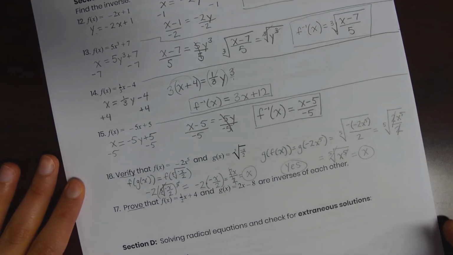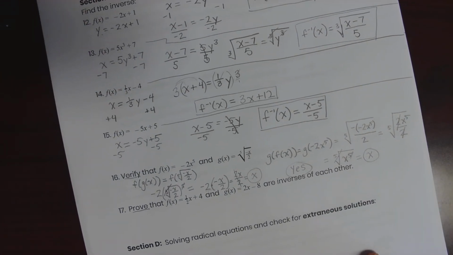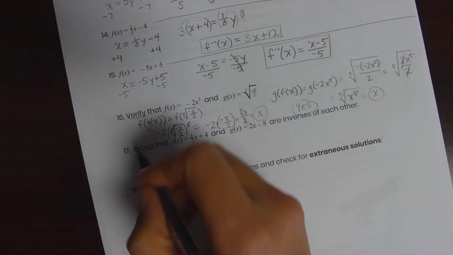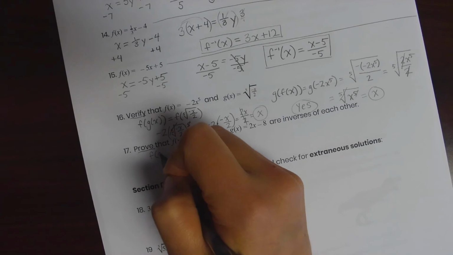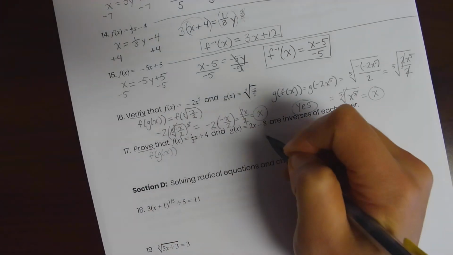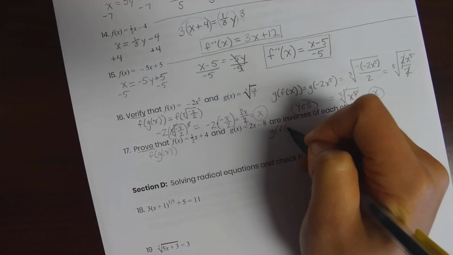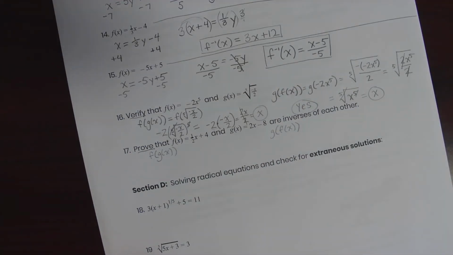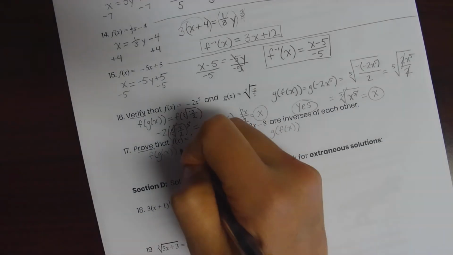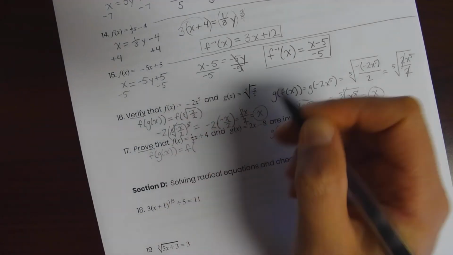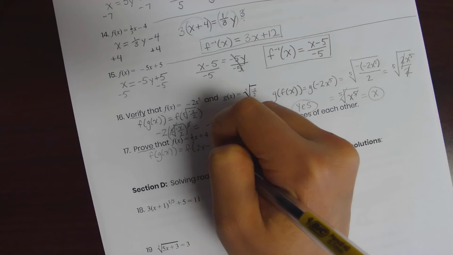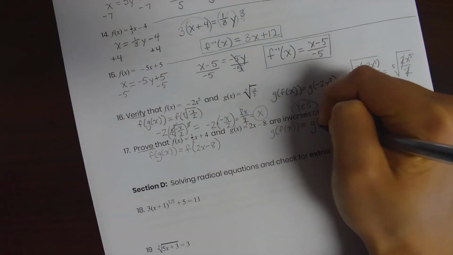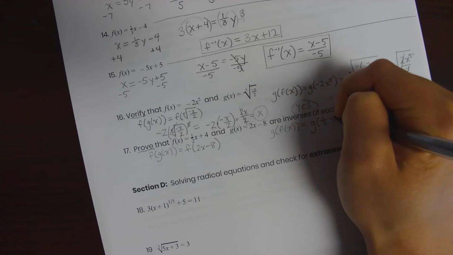Okay, the next one, prove. Same thing, we're going to prove that these two are inverses. So we have f of g of x, and we have g of f of x. That part will not be given on the test. You have to remember to set that up as compositions of each other. So this is f of 2x minus 8. And just to go over here, this will be g of 1/2 x plus 4.